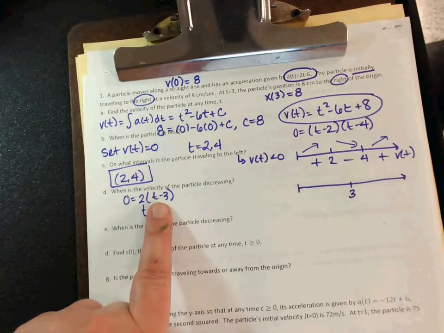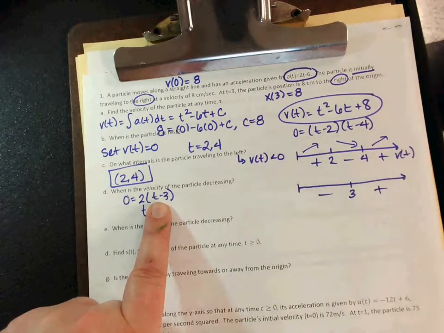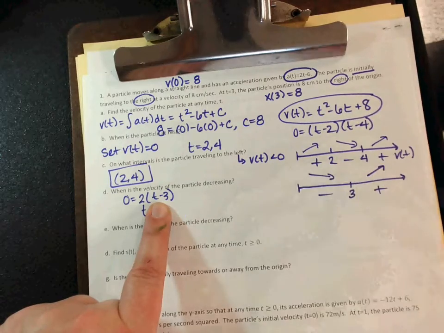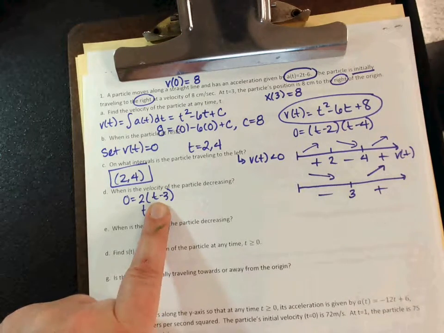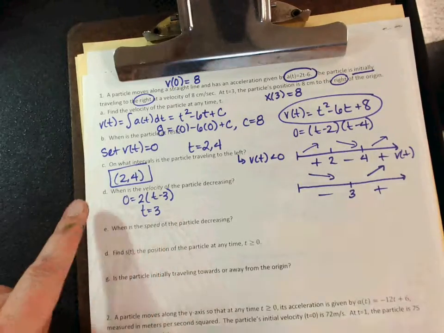Okay, what's 0 minus 3? It comes out to be what? Negative, then positive. Down, then up. So when is the velocity of my particle decreasing? Should I put negative infinity to 3? 0 to 3. Good job.